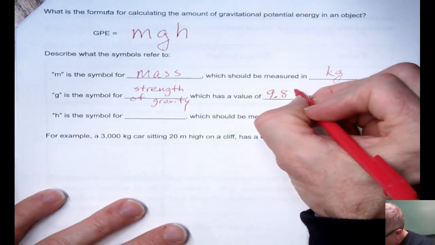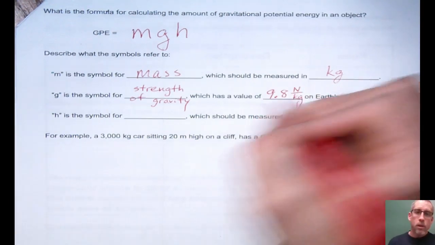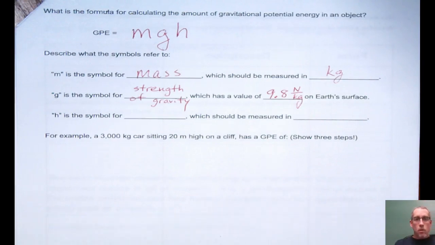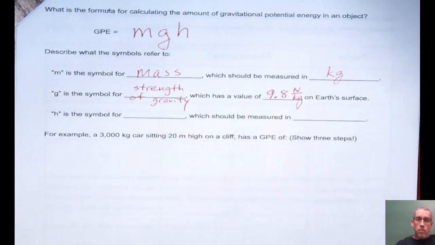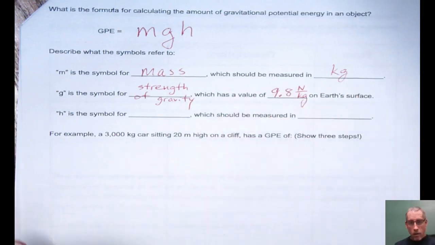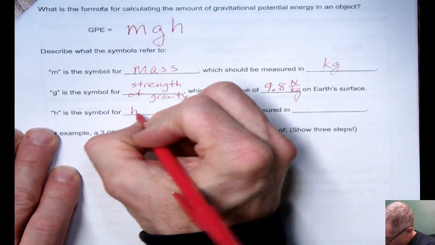And now you'll see this written differently in different places, but when I like to describe the strength of gravity on, let's say, the surface of a planet, I like to use the units of newtons per kilogram. Now, these are probably not units that are familiar to you, but for now, you can just assume as long as we put them in these units, that we will get joules of energy out when we do our final calculation. I'm going to explain why the gravity is important here, but let's get to the last symbol. H is a symbol for height.